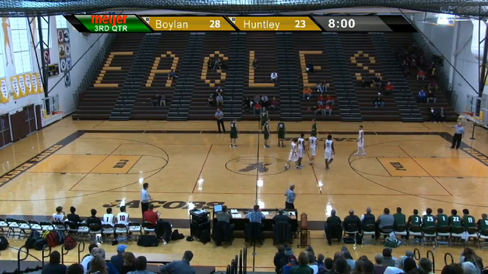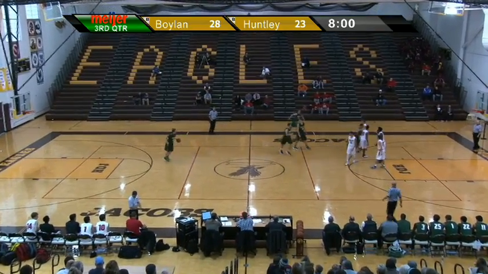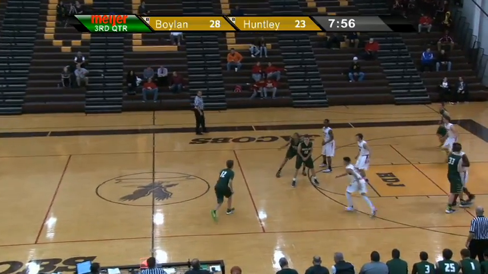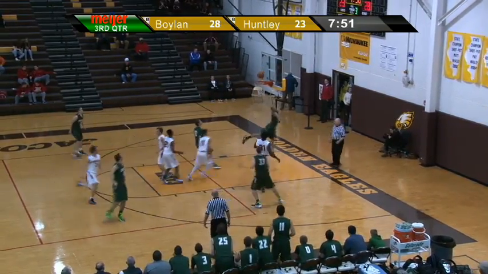South Elgin being one of the notoriously good teams here in this tournament. And then you also look on the other side at Rockford. Boylan, they're 1-0, so a win would definitely help their chances in moving on in this tournament.